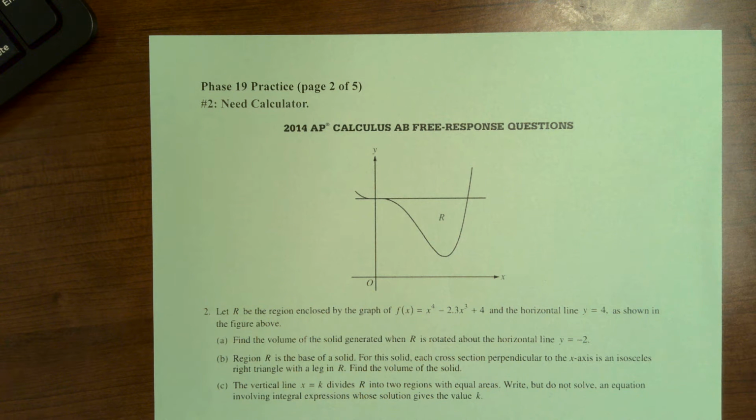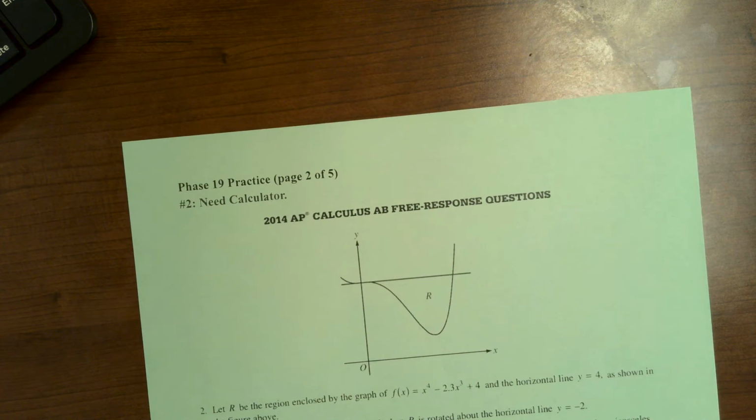Okay, guys, so I'm going to do this problem. Okay, so we need a calculator for it.